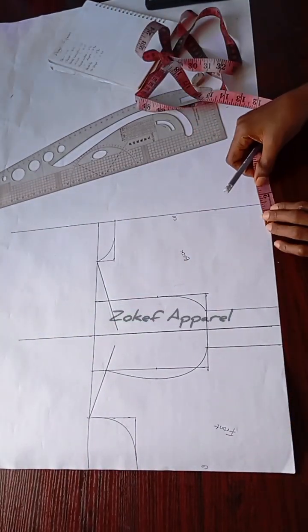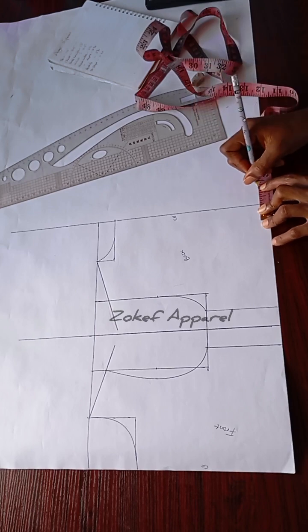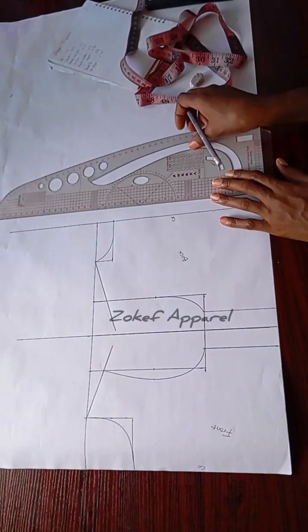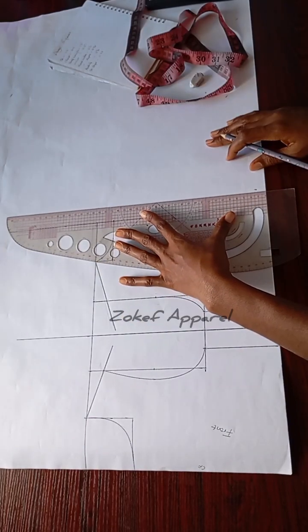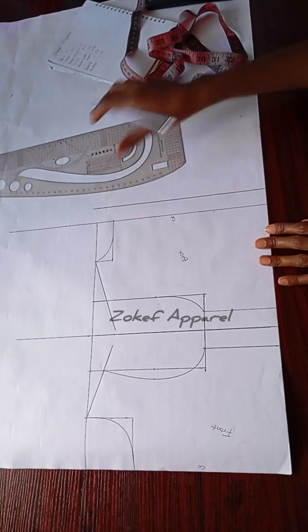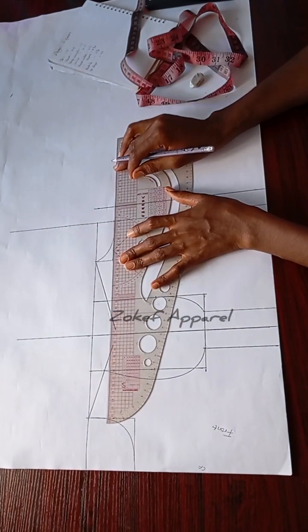For the zip allowance, we just add 1 inch here, add 1 inch here, and add 1 inch here. Mark out 1 inch and connect it. So this will serve as our zipper allowance.